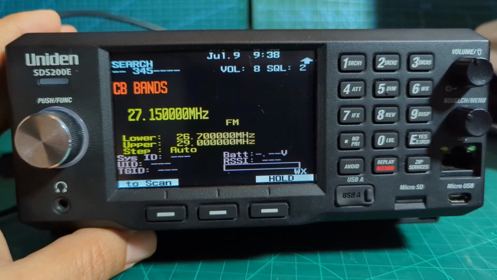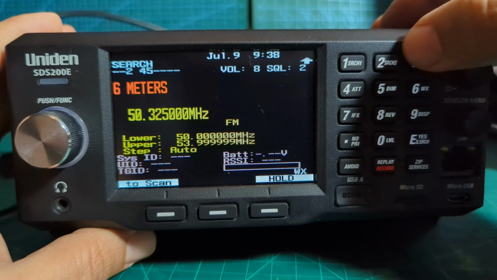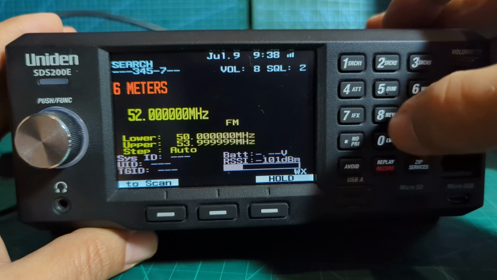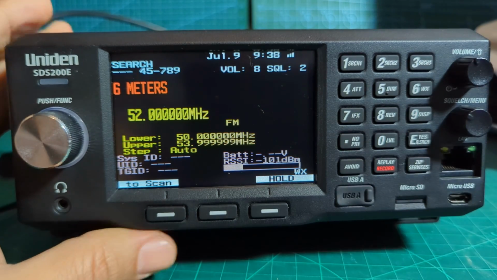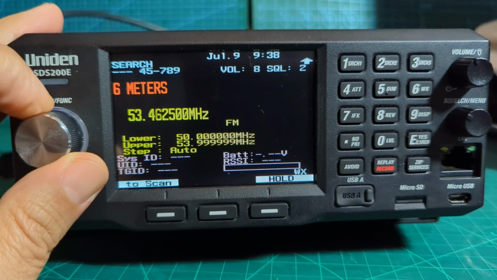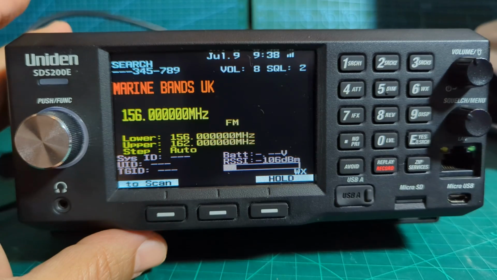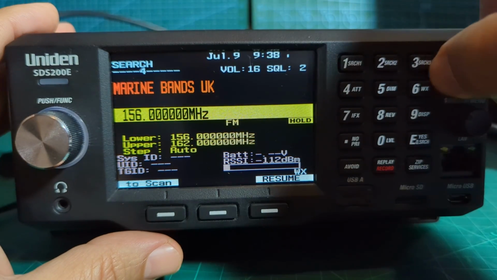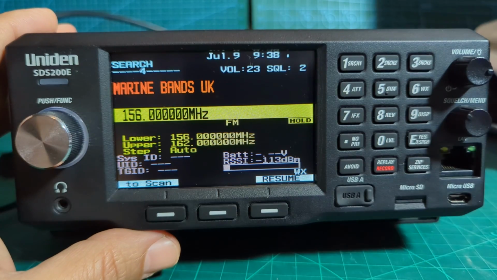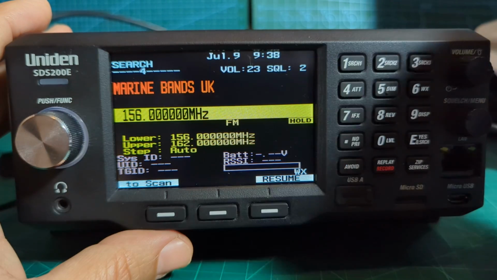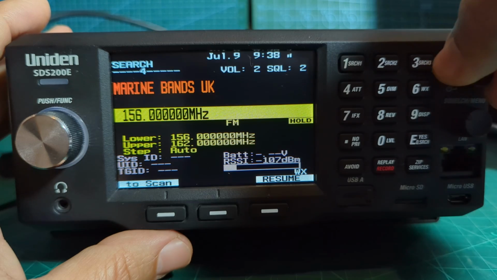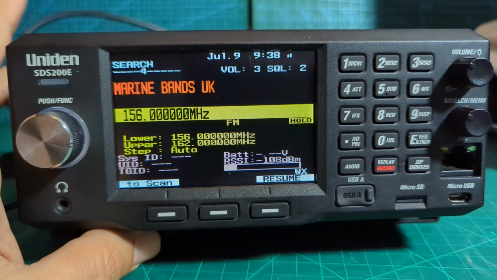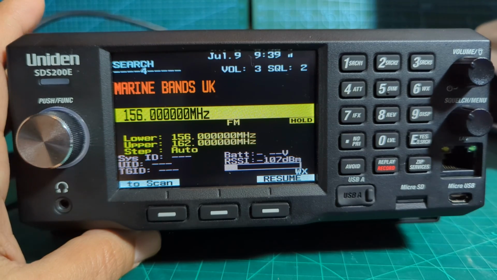We can deselect number 1. Look, number 2, CB bands. Deselect that. We can add in 7, 8, 9. These are all bands. It's pretty good. And then again, if you see one you like, you can go hold. There's some marine there. And this is what I like about a scanner as opposed to my ham radios. I can just sit here and search everything, because most of the time we are just listening.